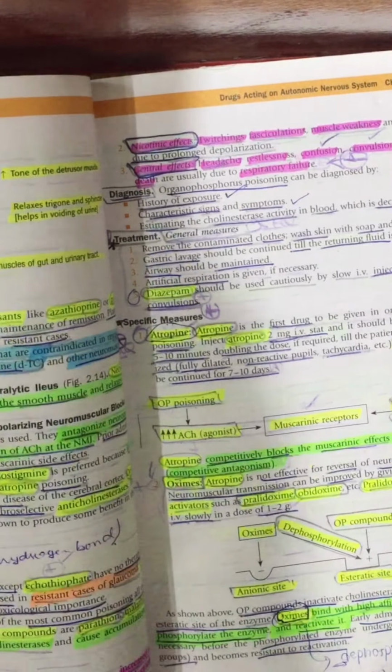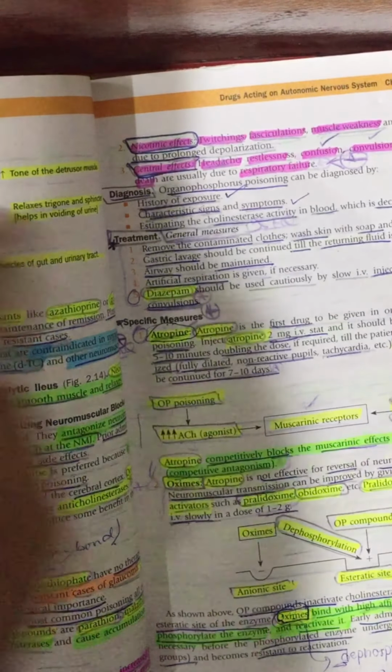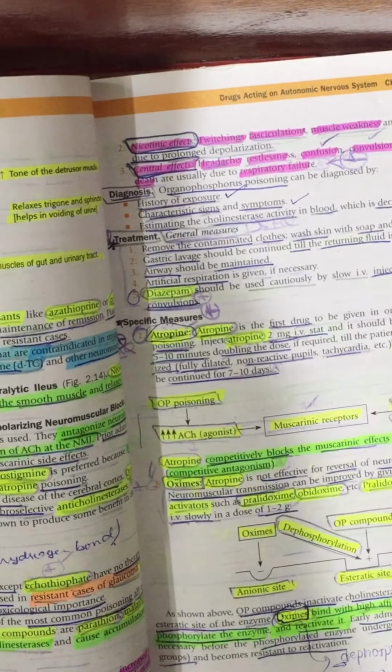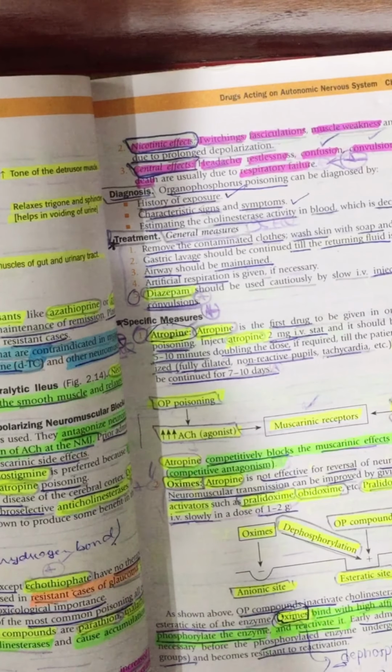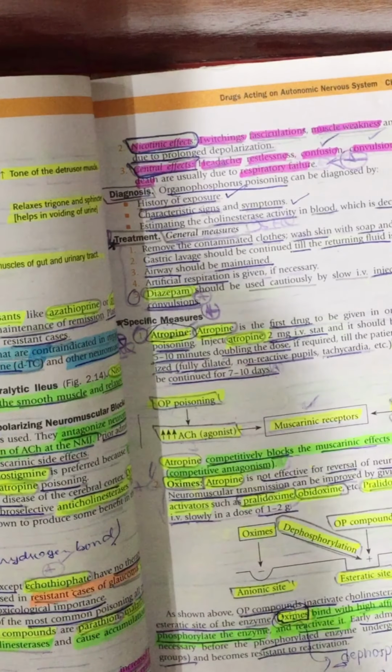Okay, for the treatment we use general measures as well as specific measures. In general measures, we remove the person from the poisoning and wash the person with soap and water. After that, we do gastric lavage and remove all the gastric contents. Then we maintain the person's airway. Artificial respiration is given if necessary, and we give diazepam for treatment of the convulsions.